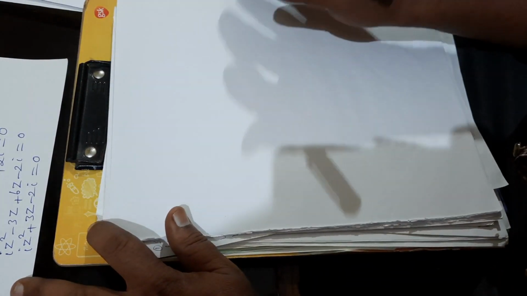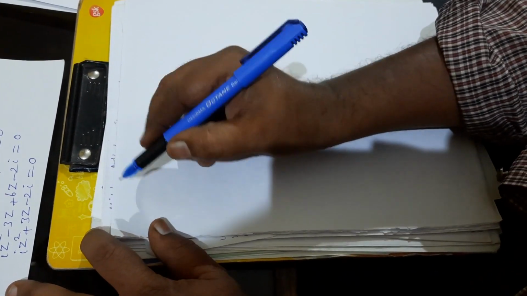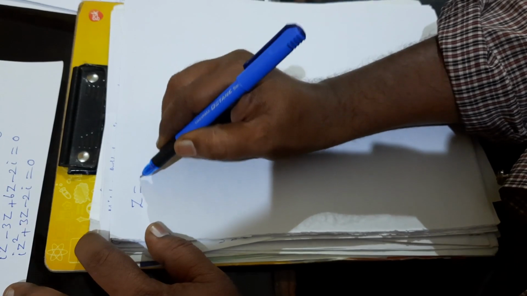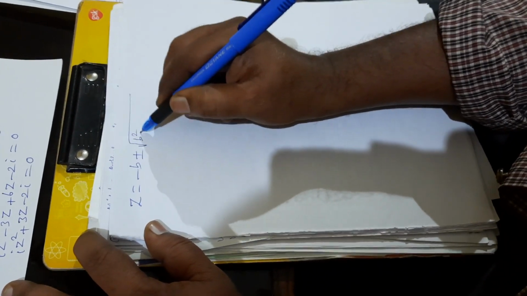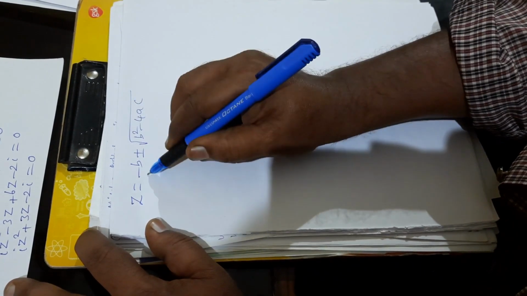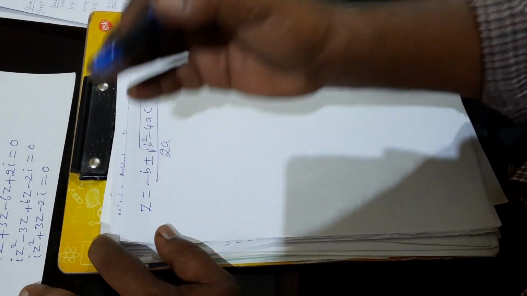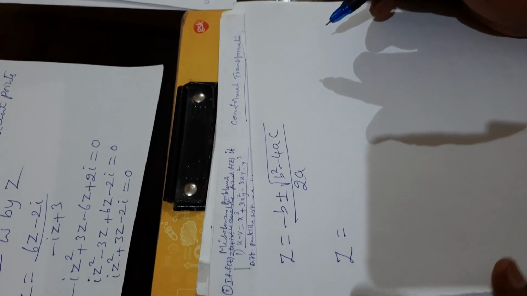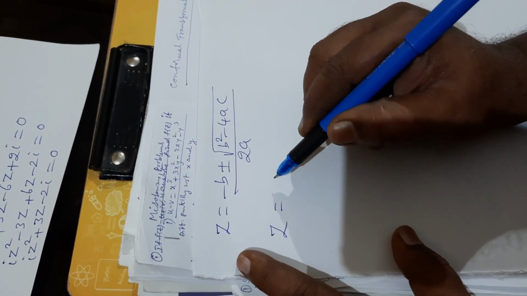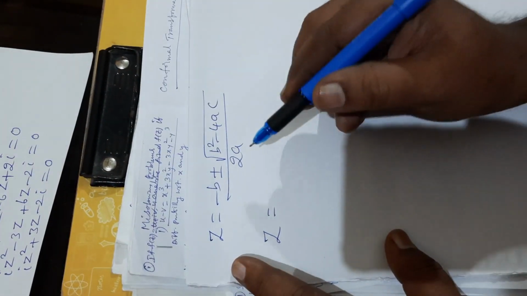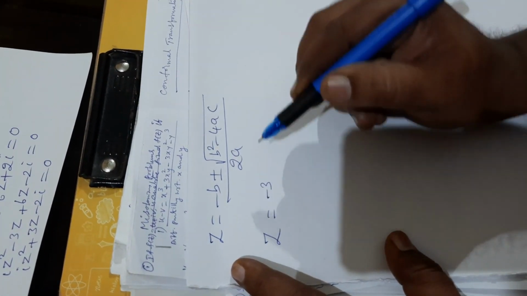This is a quadratic equation, using the formula, means what? Z is equal to minus B plus or minus square root of B squared minus 4AC divided by 2A, right? So further, Z is equal to, what is B? B is minus 3, right?